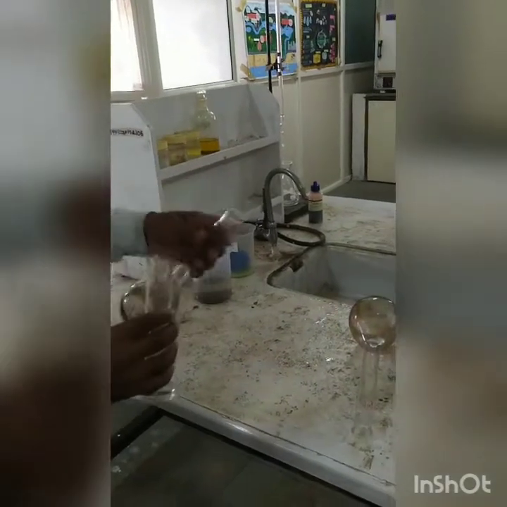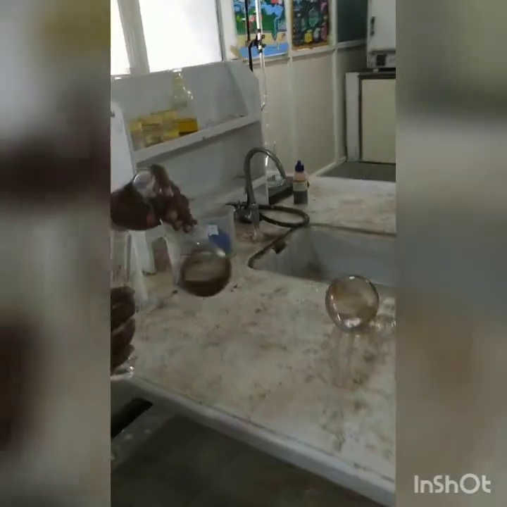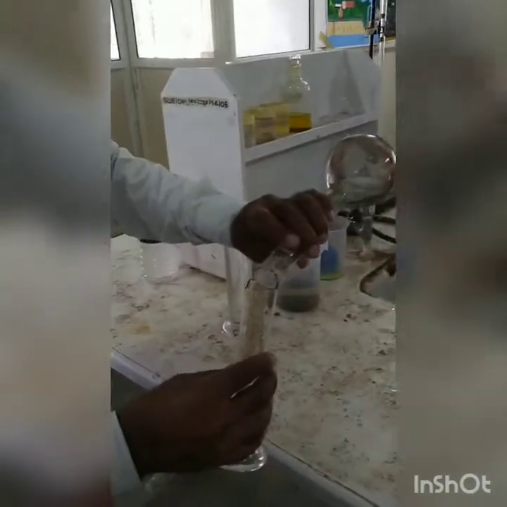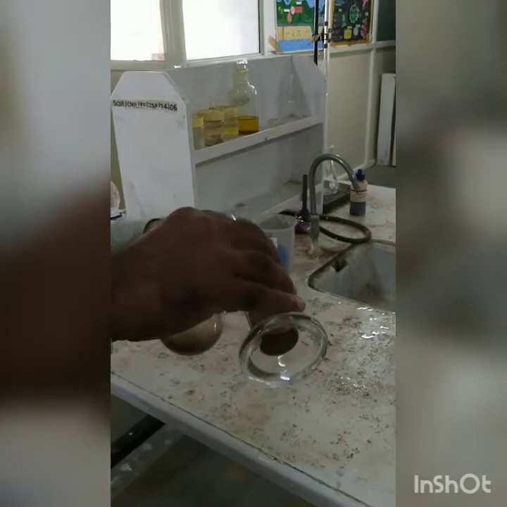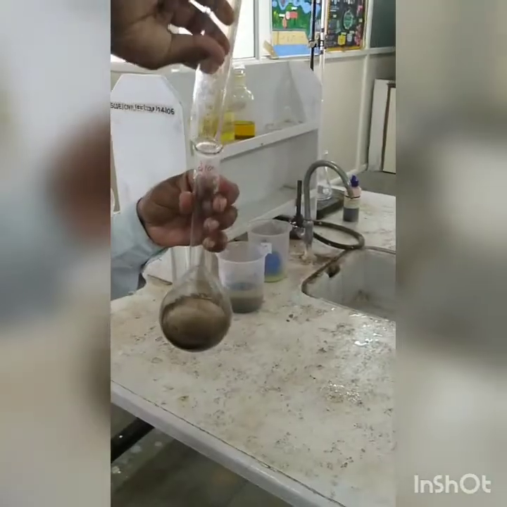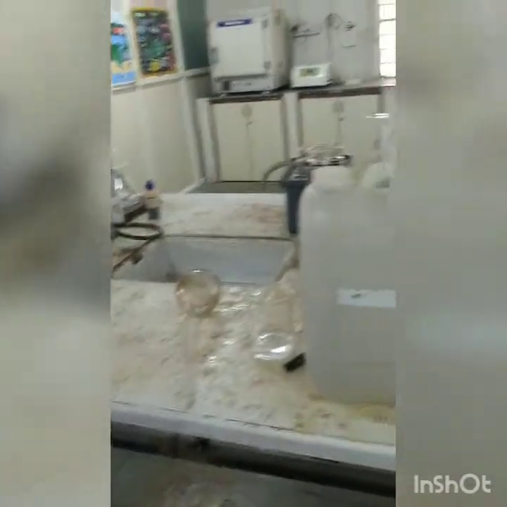Now as it has settled, so again we will rinse the measuring cylinder couple of times, and we will see to it that all contents get transferred into the digestion flask. Yes, so all the contents have got transferred into the digestion flask.